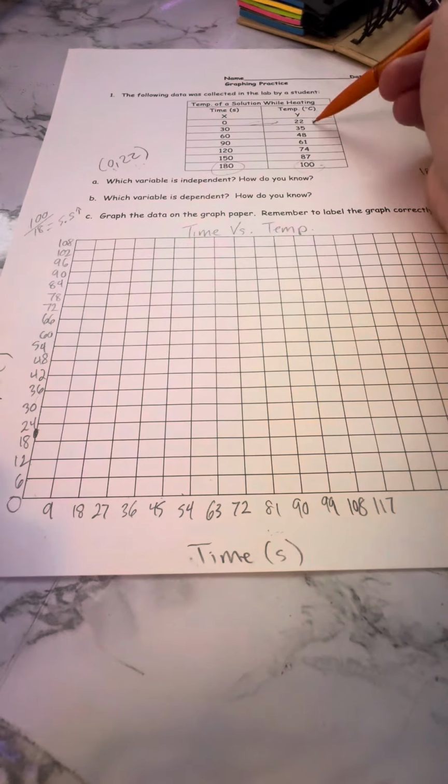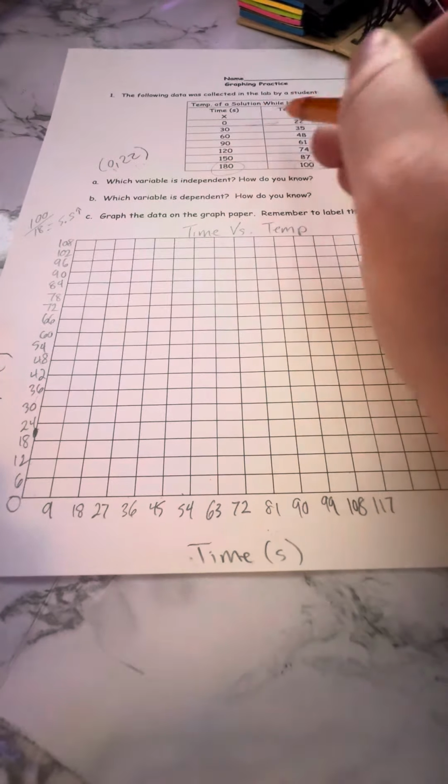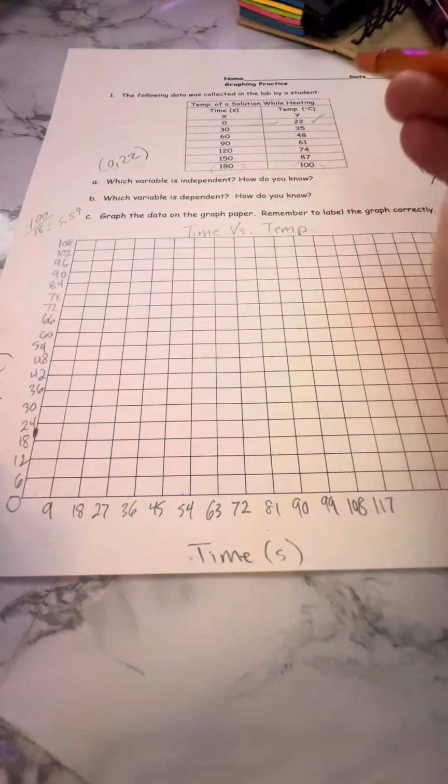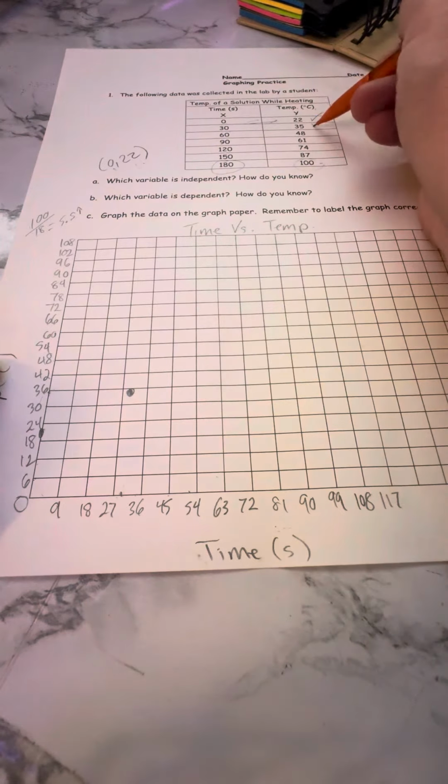I like to check off to say I'm done with that one. And now I have 30 and 35. I'm going to go ahead and find 30, where 30 would be on here. So if this is 27, this is 36, I'm going to say 30 would be about here. Now my next number is 35 on the y-axis. 35 would be right under this variable, 36. So I'm going to bring up and figure out where these two would meet, and that's where I'm going to draw my dot. And I go ahead and give it a check.